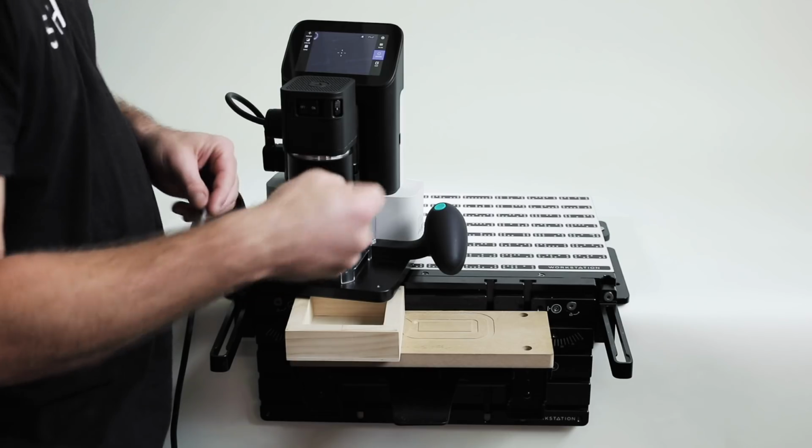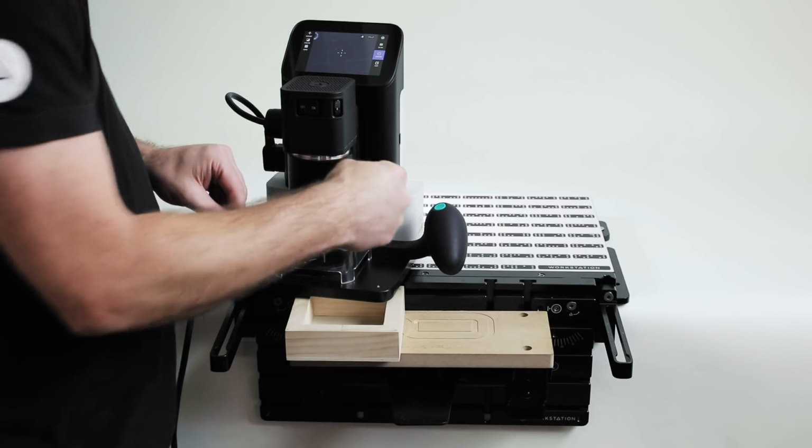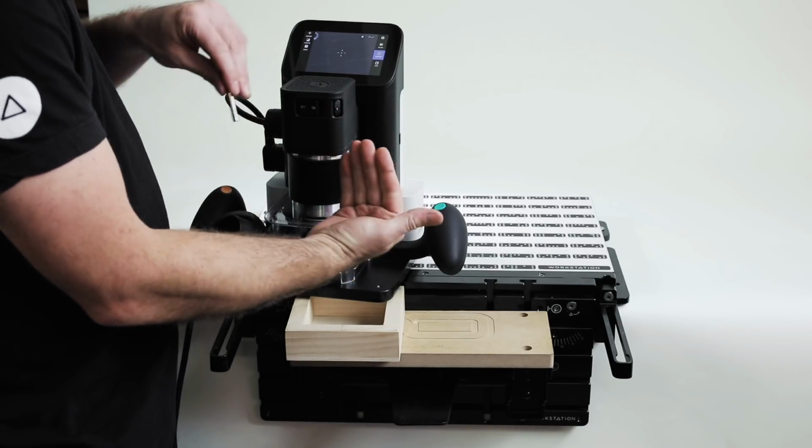The key there is a light touch. We don't want to push hard. We don't want to introduce any deflection.